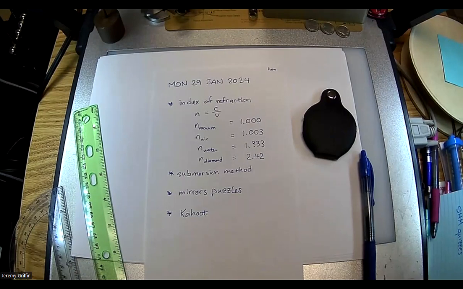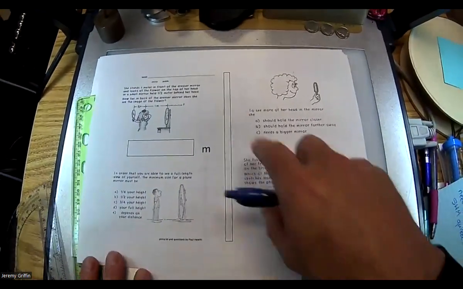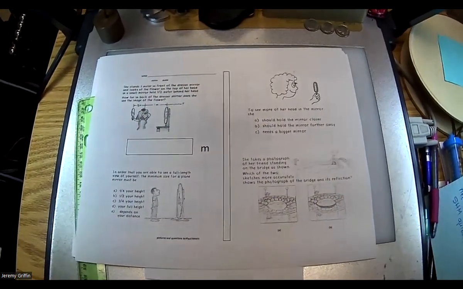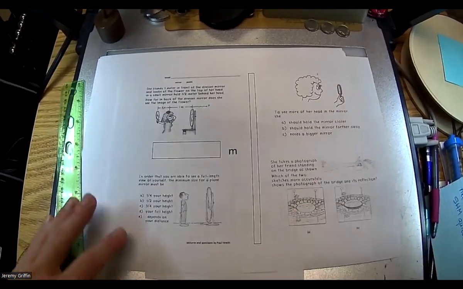All right, let's do these mirror puzzles. Hey, you guys got your mirror puzzles? Again, I'm not gonna pick this up from you guys, but let's do it this way. We'll read all 4 questions, then we'll go back over all 4 answers. I'll give you guys some time to see if you can figure this out.